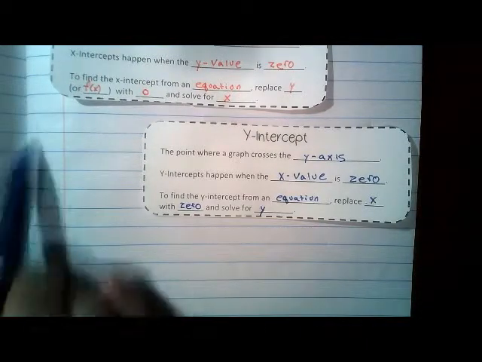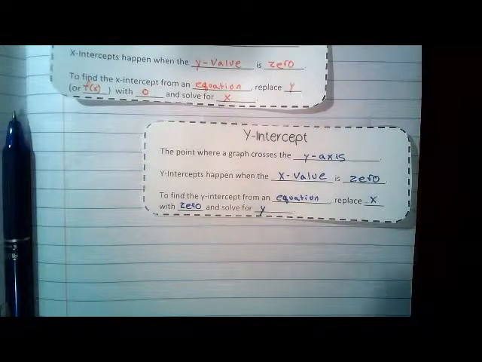The way to think about that is if you're trying to find the x-intercept, don't concern yourself with y. Just get rid of the term that has y with it. Okay? And you get rid of that term by replacing the y value with 0.